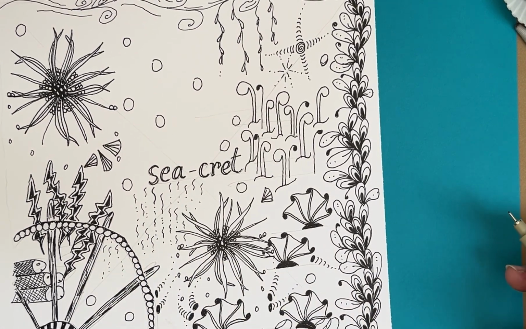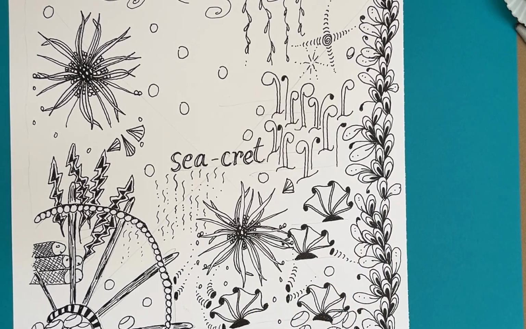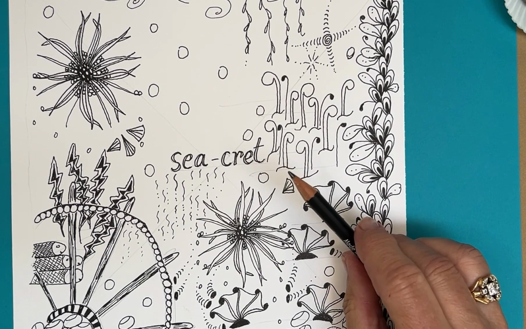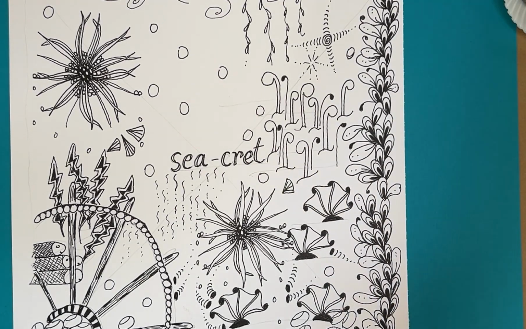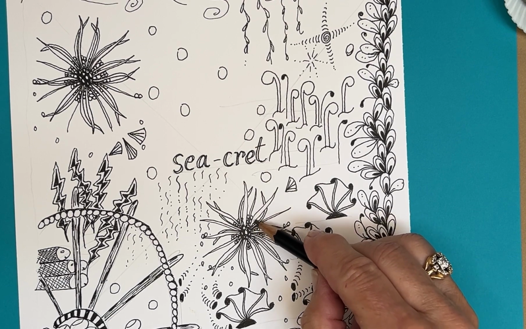My goodness, isn't that cool? So, time to get going on some shading. Grab your graphite pencil, whatever you've chosen, and let's add some shading.